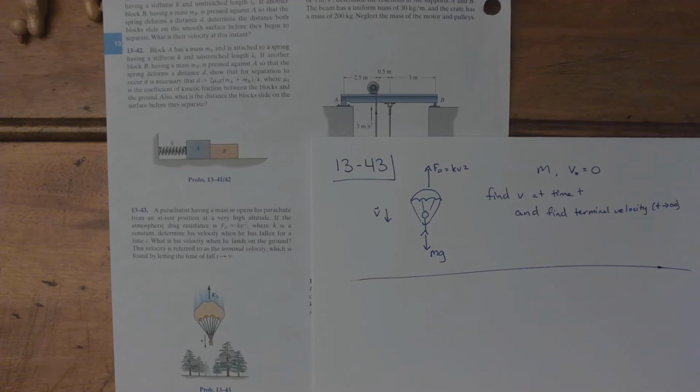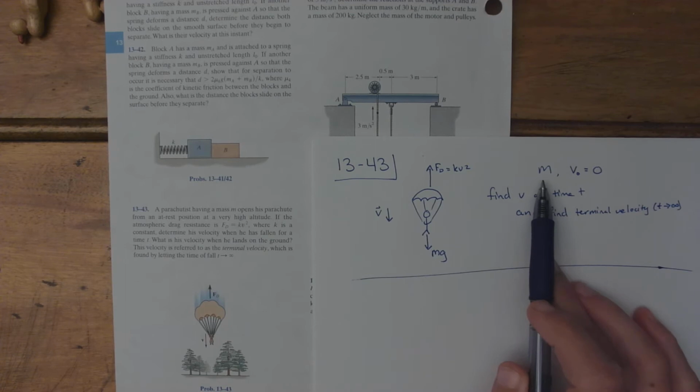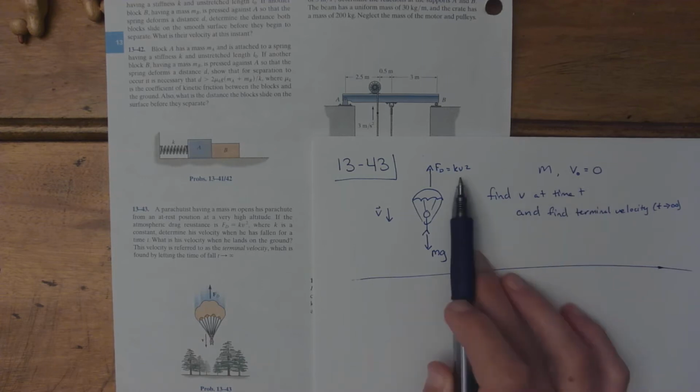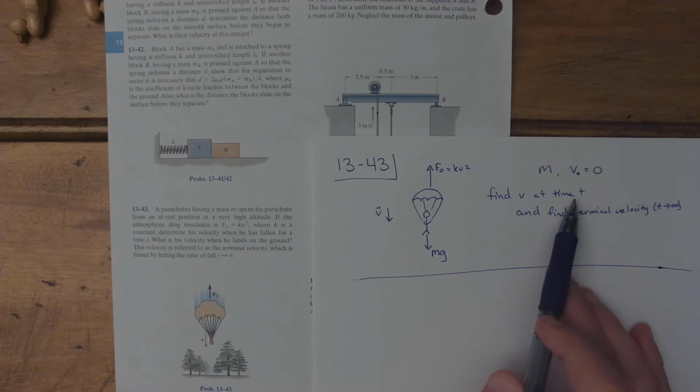This is problem 43 from chapter 13. A parachutist having a mass m opens his parachute from an at-rest position at a very high altitude. If the atmospheric drag resistance is kV squared, where k is a constant, not the spring constant, but just a constant, determine his velocity when he has fallen for time t. What is his velocity when he lands on the ground?